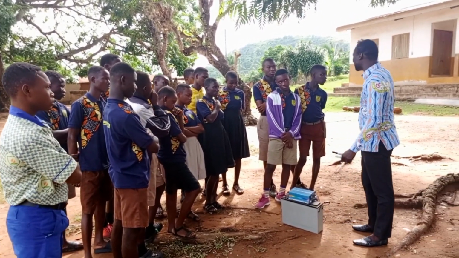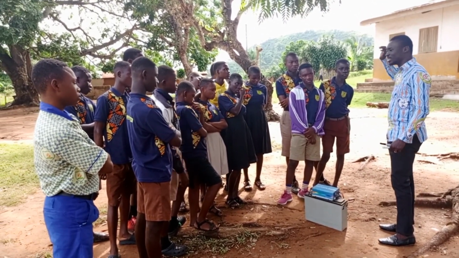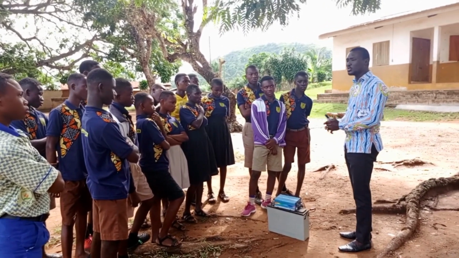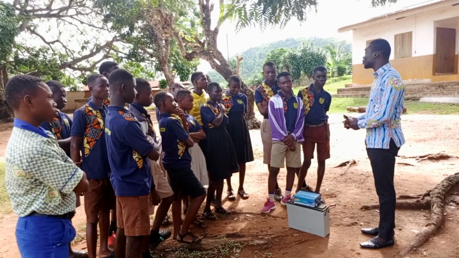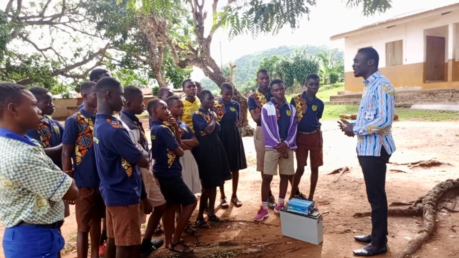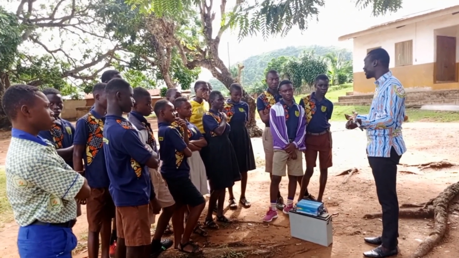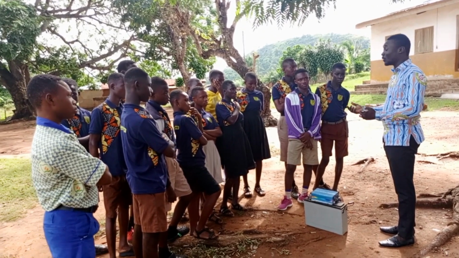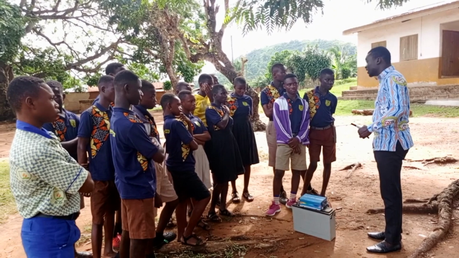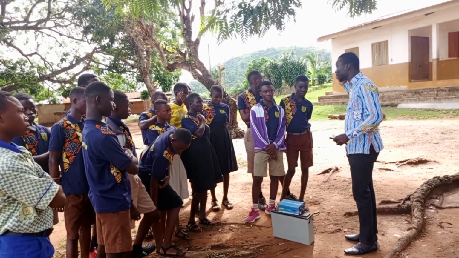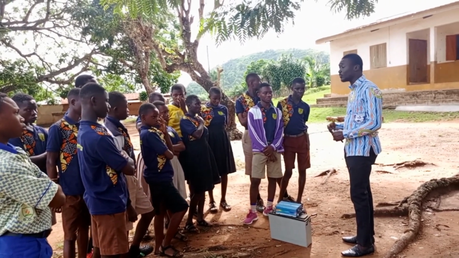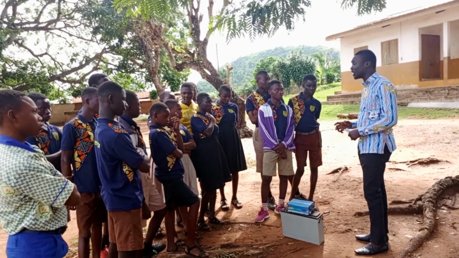We use it in charging our phones, our porch light, and in doing both in the house. And it became an income generating activity for the school as well, where people pay before they use the solar to charge their phones and other things.